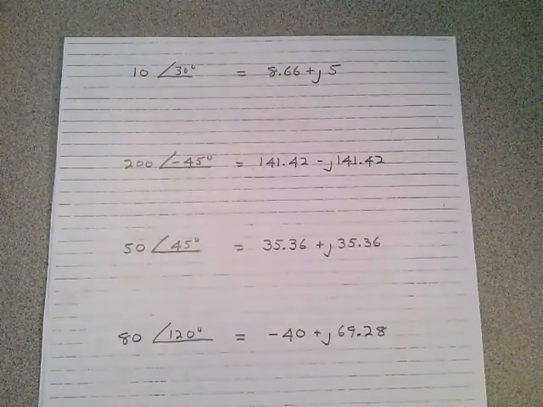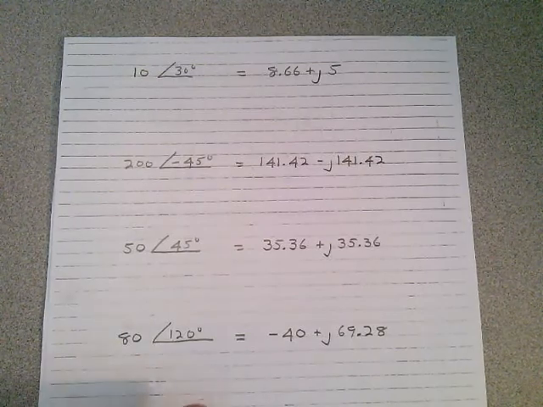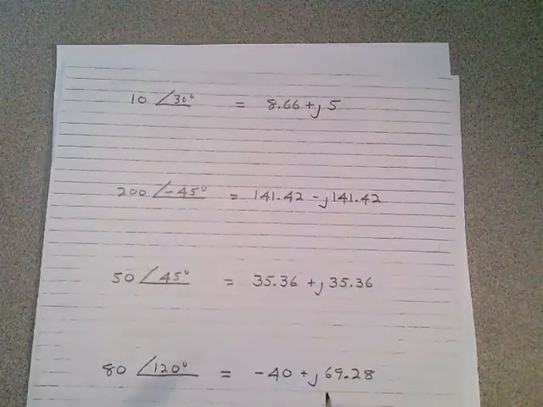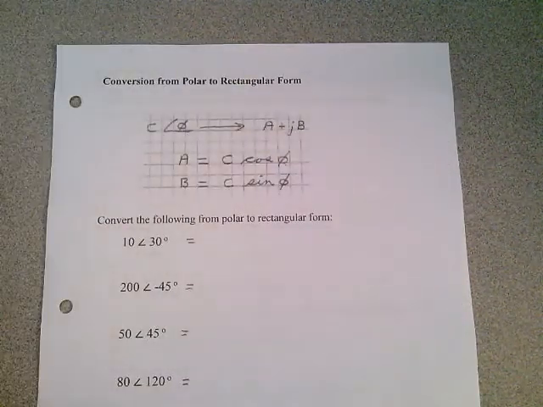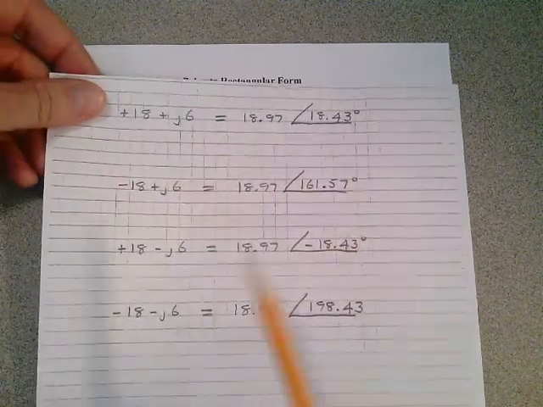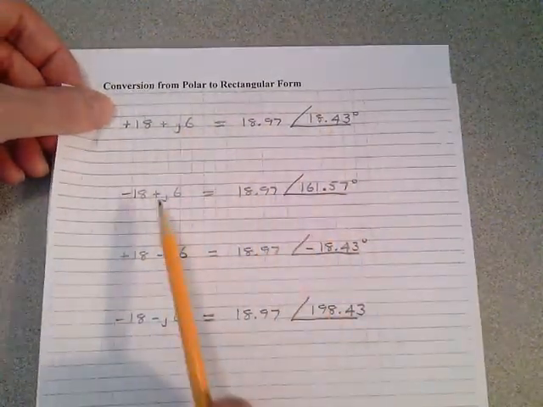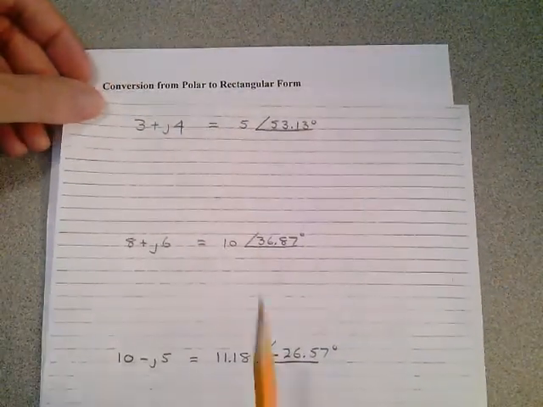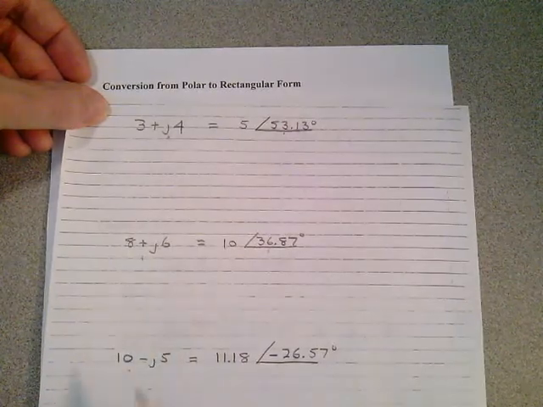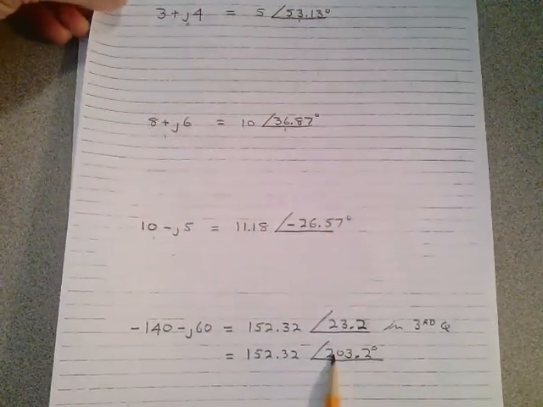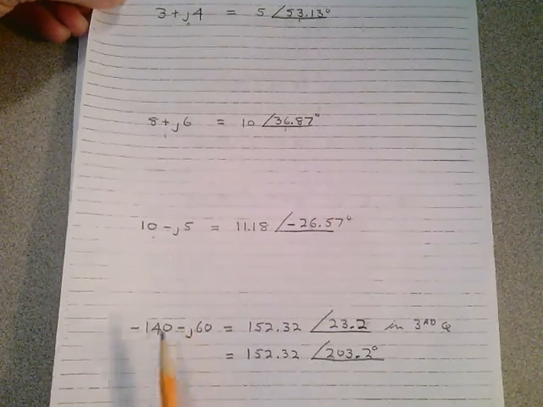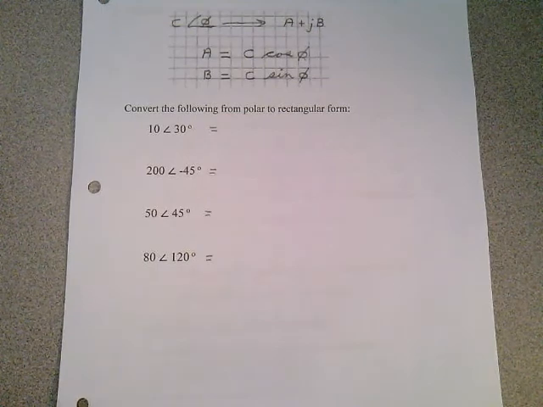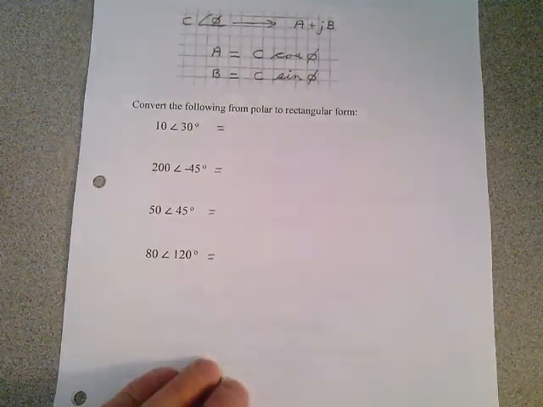Make sure you can go from rectangular to polar and from polar to rectangular. Now, as a review here, what you should be able to do is go back and go from the polar to the rectangular on not only those problems, but on these problems as well. Make sure you can go from rectangular to polar and polar to rectangular. You're going to be doing that a lot in the next number of weeks.